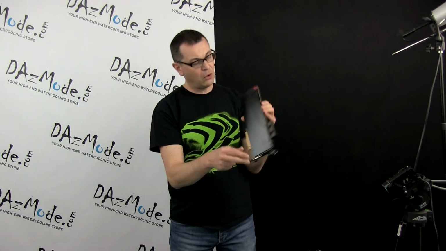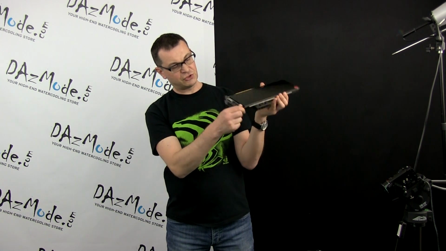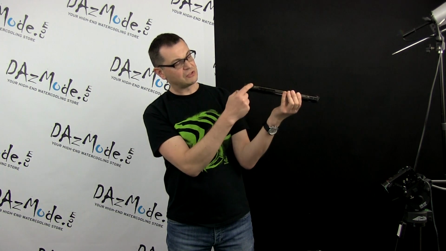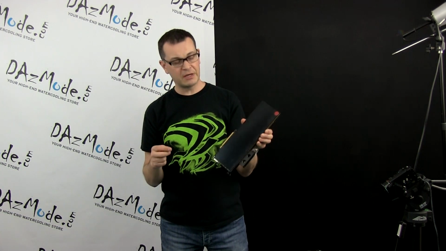While with the EK blocks, they always give you a full-size backplate, and also they provide you with screws that allow you to fix your bracket to the PCB, which makes it a little bit more secure, right?